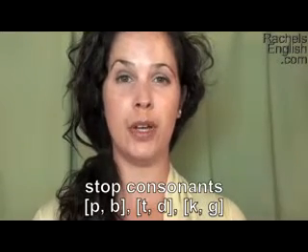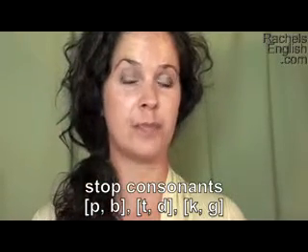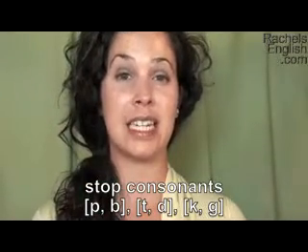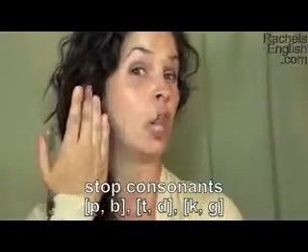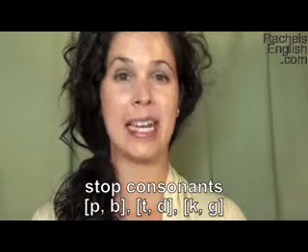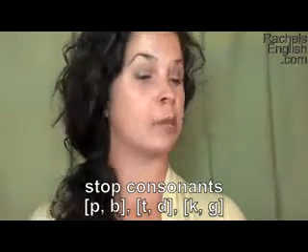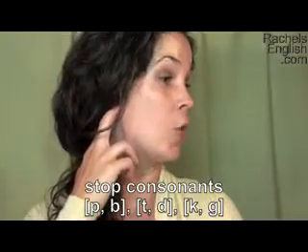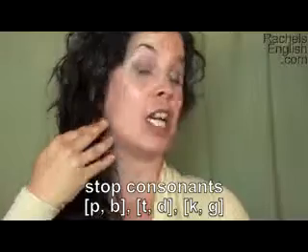P, B, where the pressure is built up by the lips being closed. T, D, where the pressure is built up by the tongue raising and closing off the airflow. And K, G, where the pressure is built up by the back of the tongue reaching up and touching the back of the throat, causing the pressure to build up there.